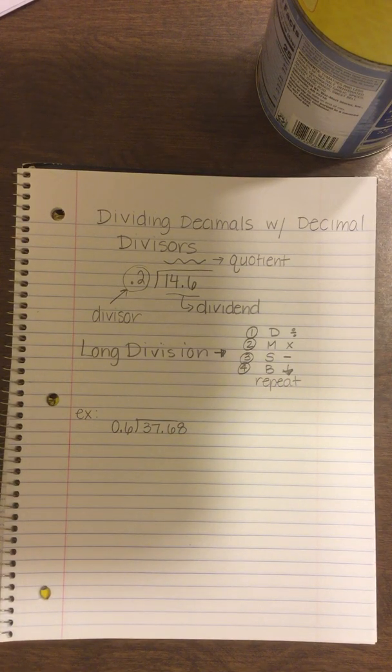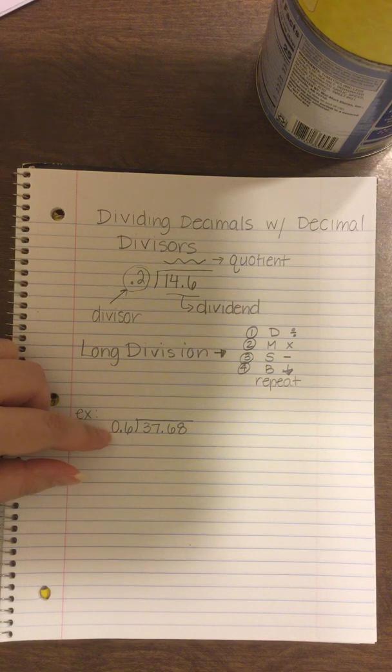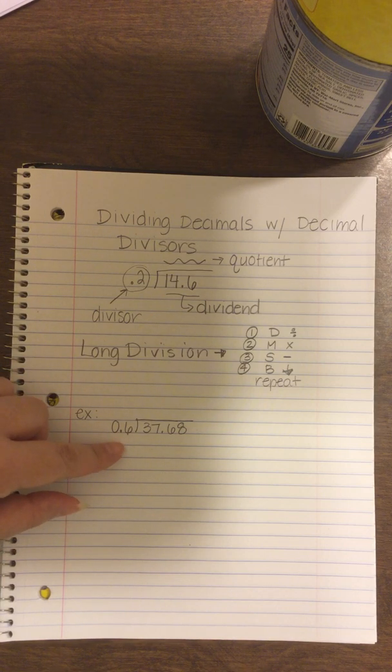The first thing I want to notice right here is that I have a decimal divisor. And so I need to make this 6/10 a whole number. So I need to make my divisor 6.